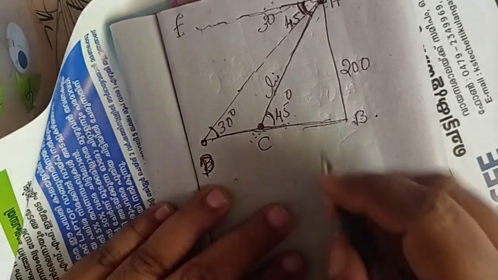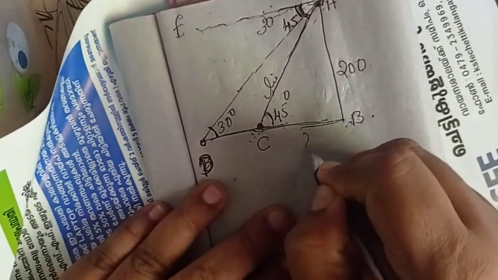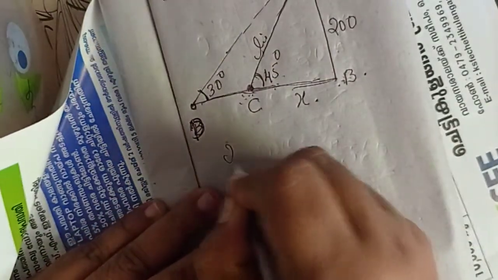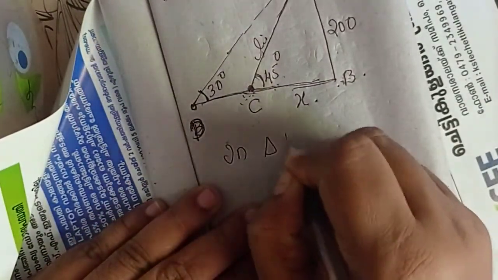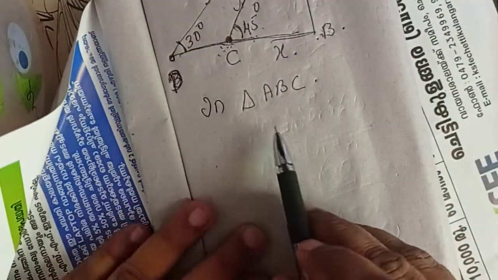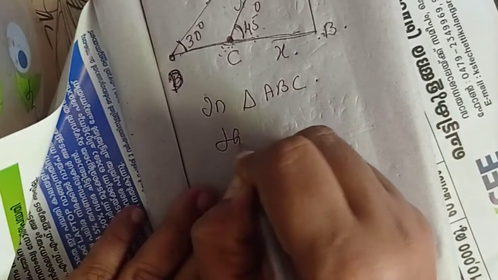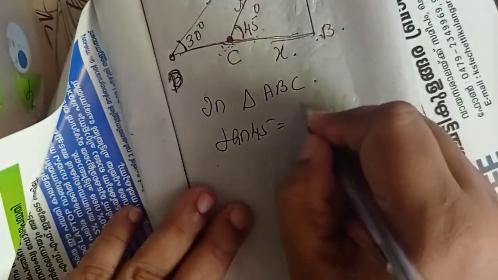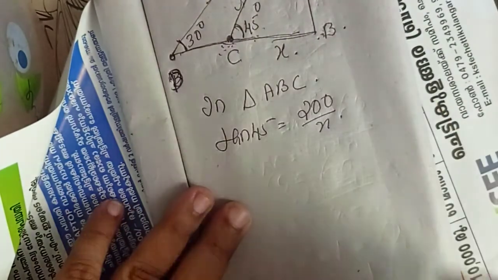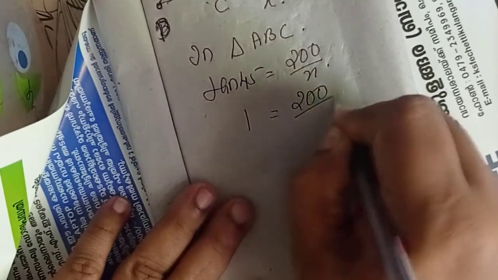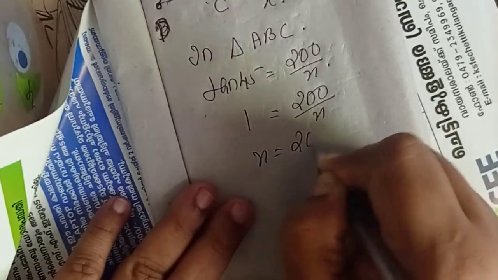Now, same case, you can mark this BC as X. In triangle ABC, now, simple steps. In ABC, tan 45 is equal to, what is the relation? Opposite and adjacent, 200 by X. What is tan 45? 1 is equal to 200 by X means X is equal to 200.